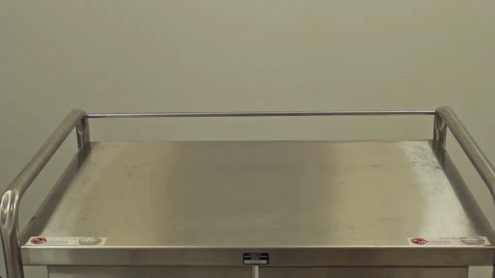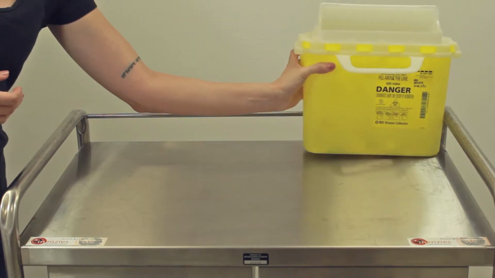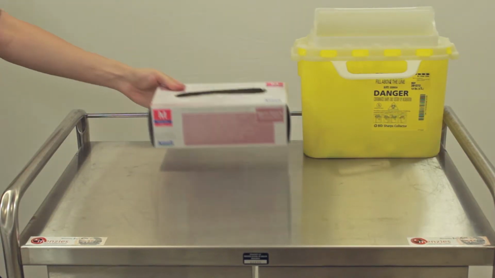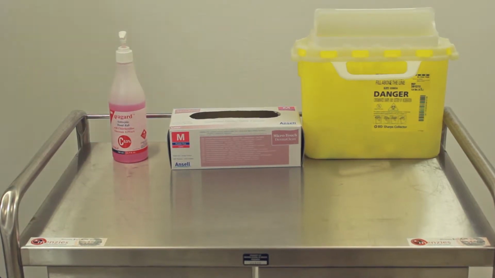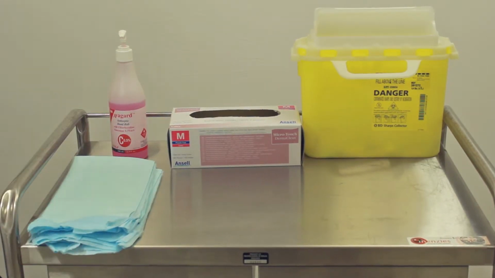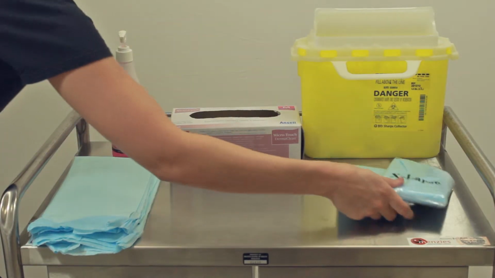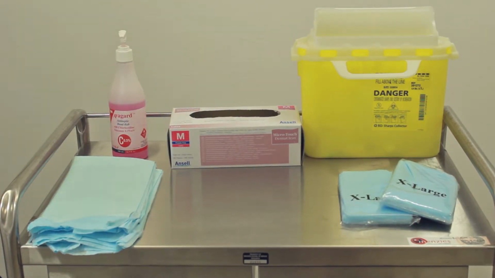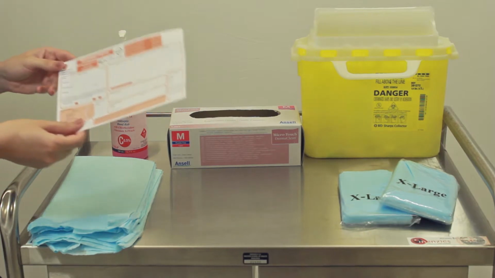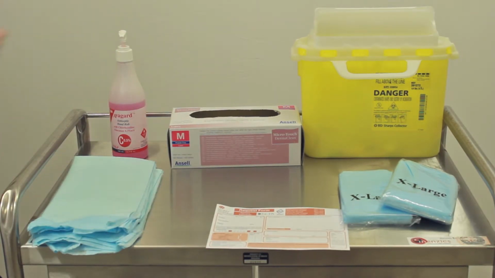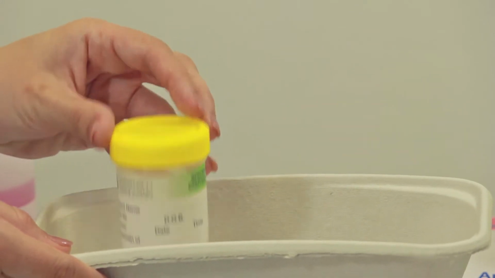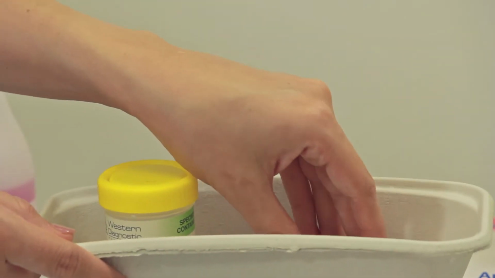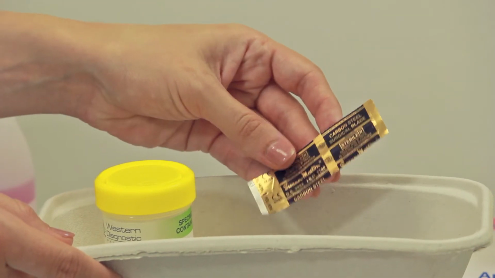Equipment required for the skin scraping procedure includes sharps container, gloves and alcohol-based hand sanitizer, disposable bluey, apron if skin precautions are required, relevant pathology paperwork, yellow top specimen container, and a clinical scalpel blade.